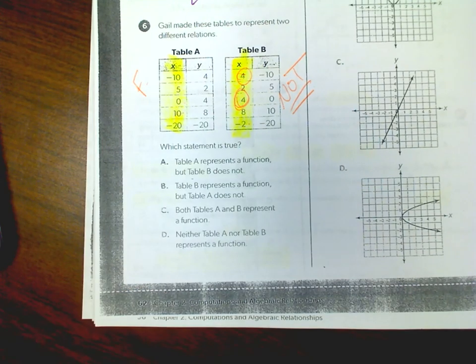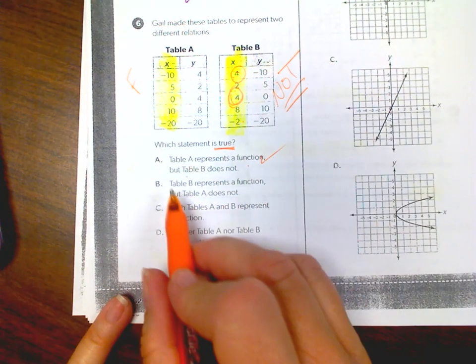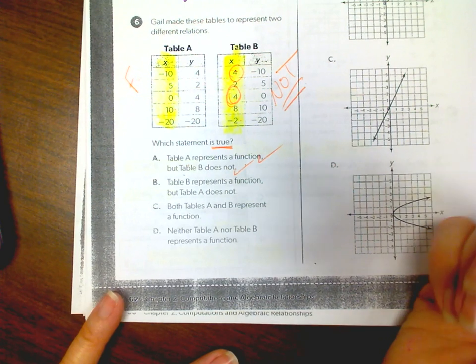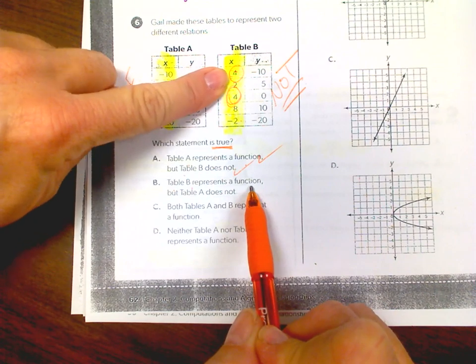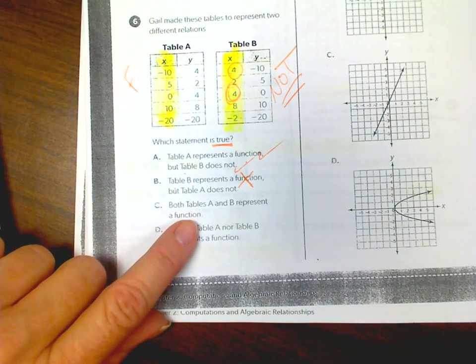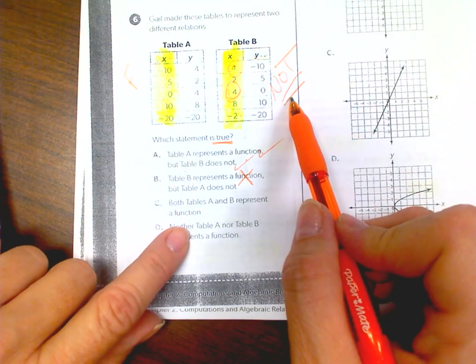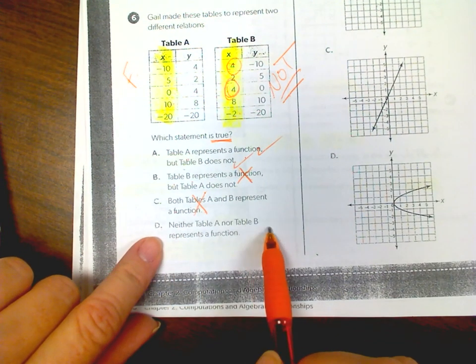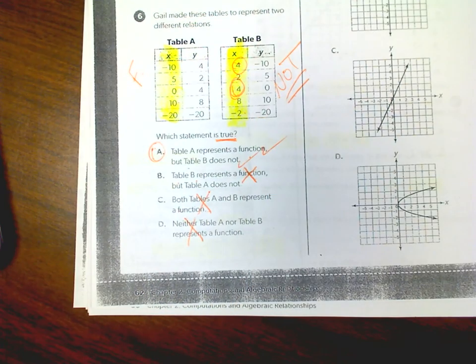Okay, now let's look at the answer choices. Which statement is true? Table A represents a function, yes, but table B does not. Function, not a function. That one's true. Table B represents a function. Well, we already said table B cannot be a function, so that one is not true. C, both tables A and B represent functions. No, because table B is not a function. D, neither table A nor table B represents a function. Table A is a function, so A is your answer.